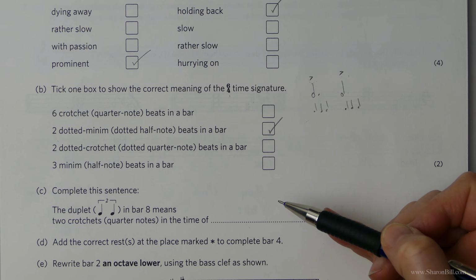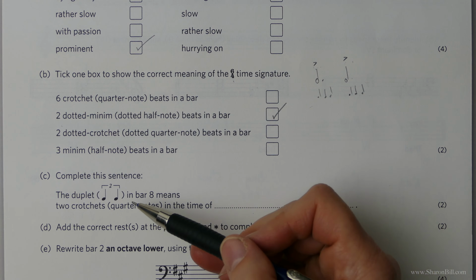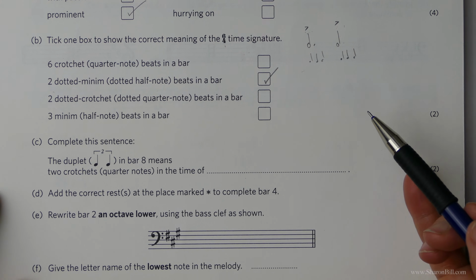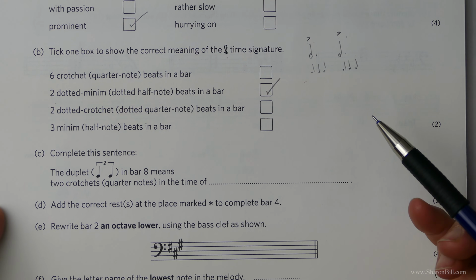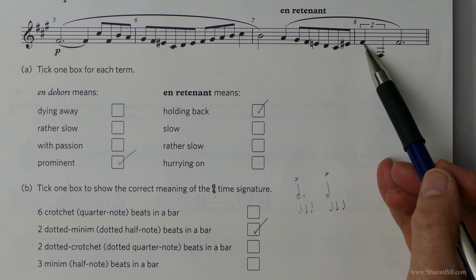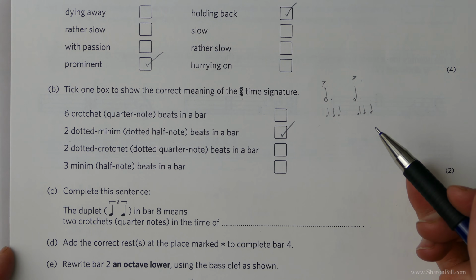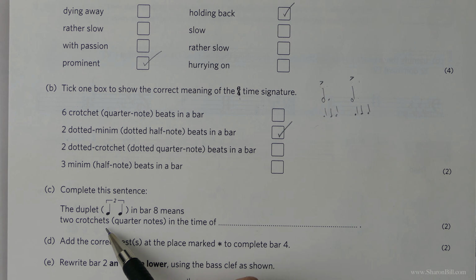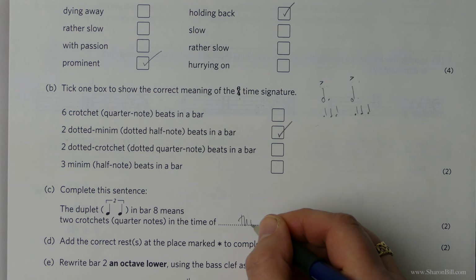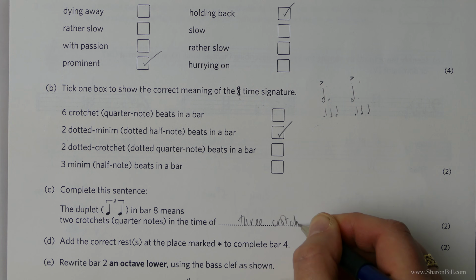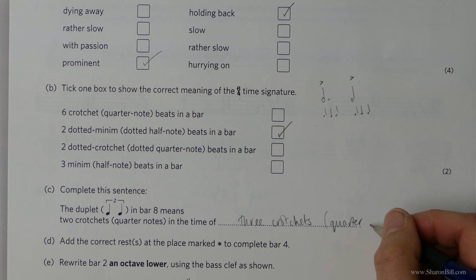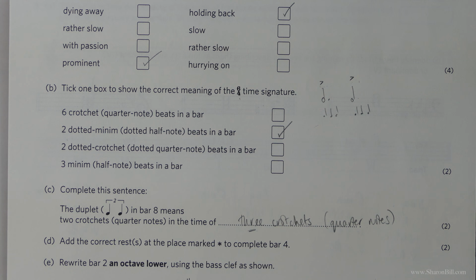So now then, moving on, complete this sentence. The duplet in bar 8, this here, means 2 crotchets in the time of. Now a duplet stretches 2 into the time of 3. It's like the reverse of a triplet really, which squishes the time. So 2 crotchets in the time of 3 crotchets, or you would say 3 quarter notes, whichever terminology you prefer. But 2 in the time of 3 is what happens there.